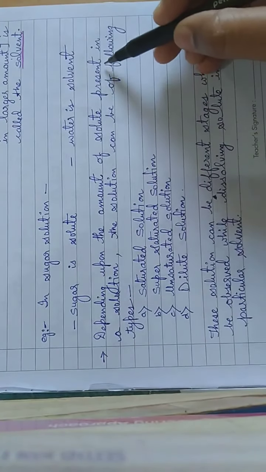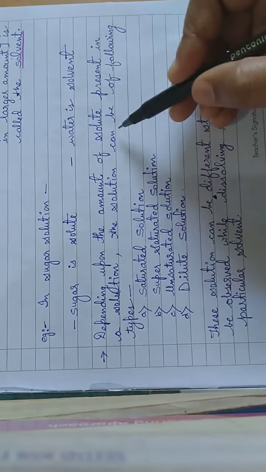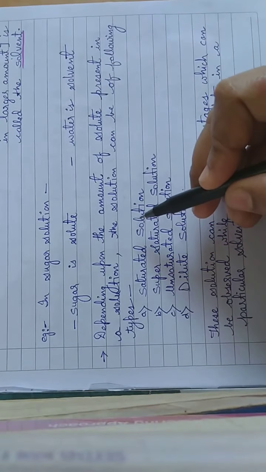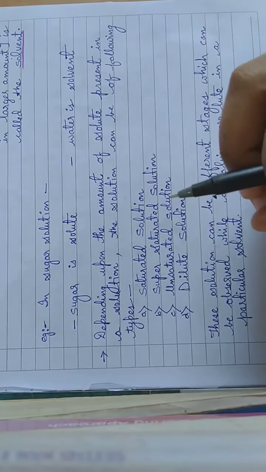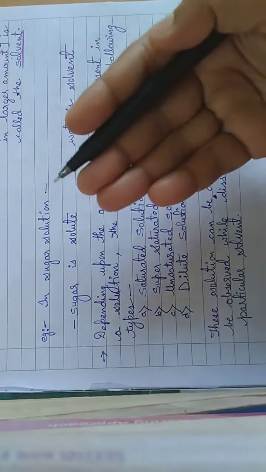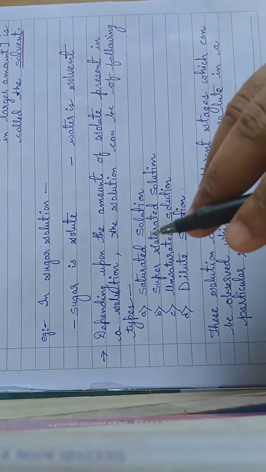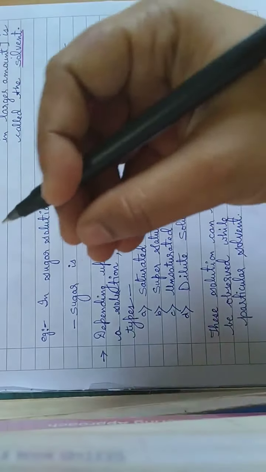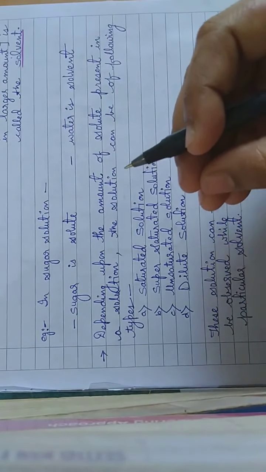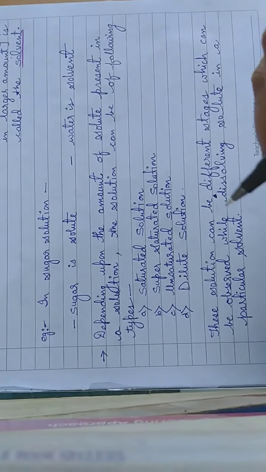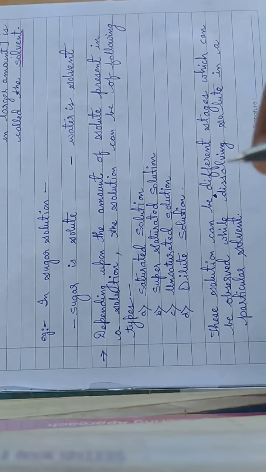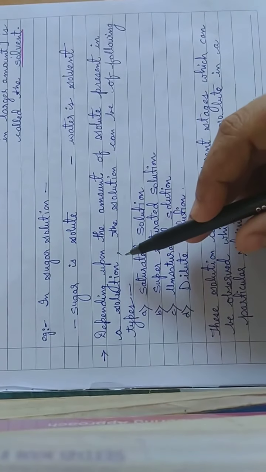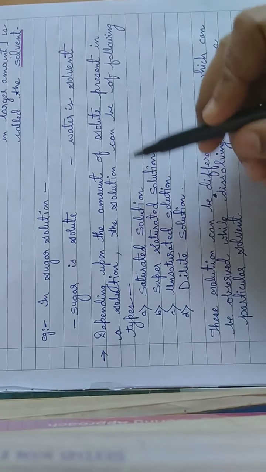Depending upon the amount of solute present in a solution, the solution can be of the following types. So what is the amount of solute? If I am taking the example of sugar only, how much sugar you have added to the water, it depends. Suppose if you like, you can add 2 spoons of sugar in your sugar solution. If I like, I can add 5 spoons of sugar in my sugar solution. So it depends. Depending upon the amount of solute, the solution can be of the following types.